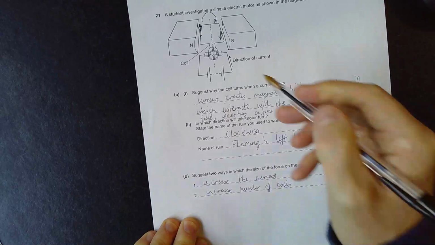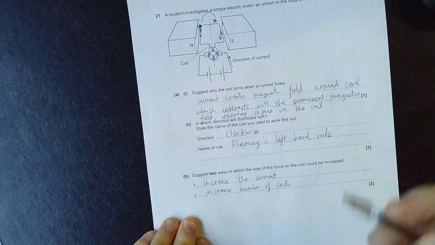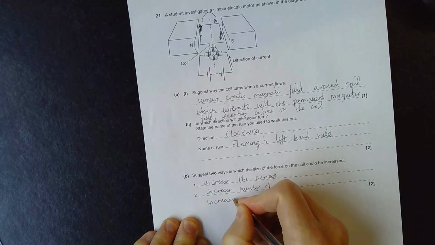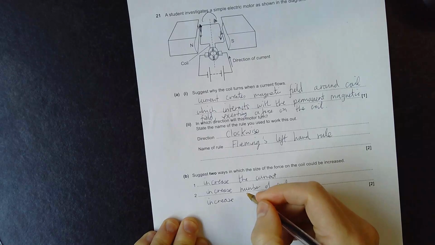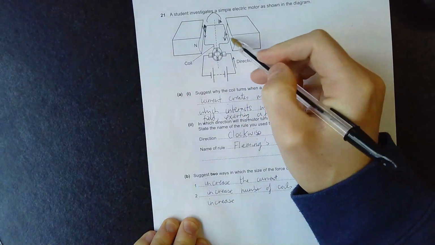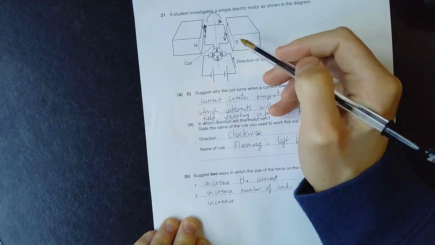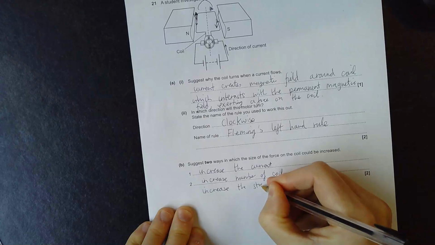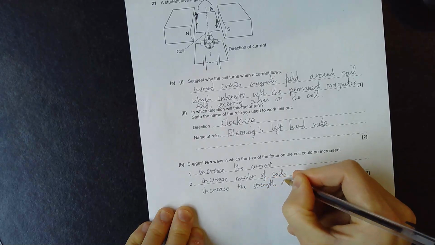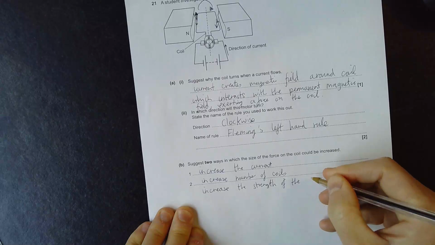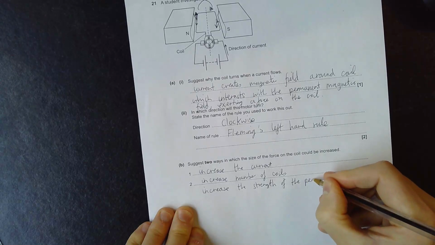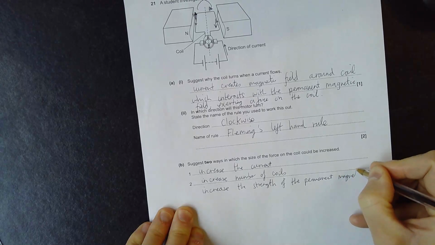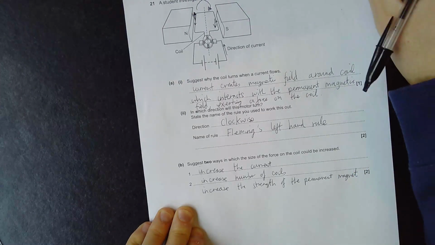We could also increase the strength of our magnet here. It's really important that you don't say increase the size of the magnet. We don't want to talk about having a bigger magnet. We want to talk about having a stronger magnet. Okay, so increase the strength of the permanent magnet. Okay, that's that one.